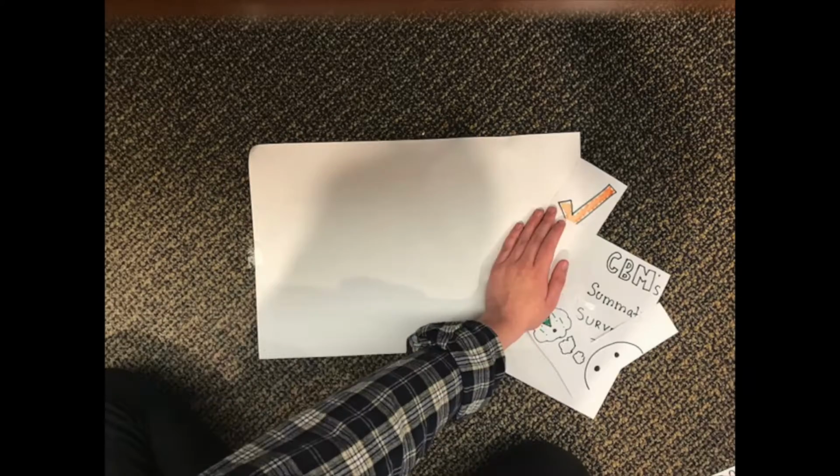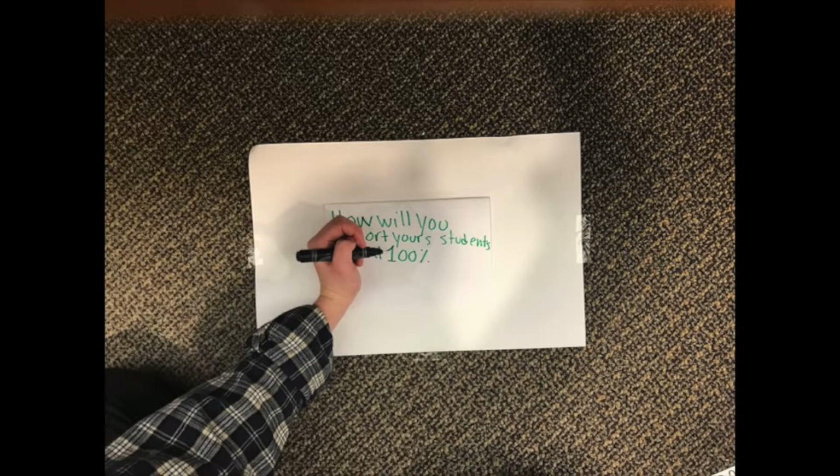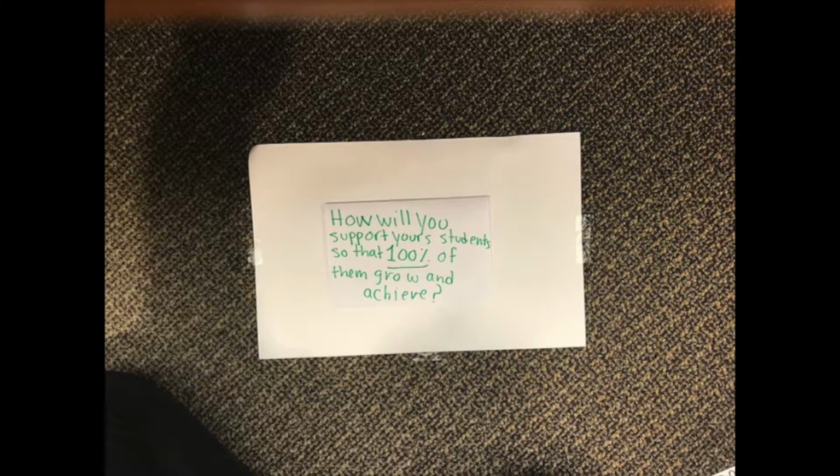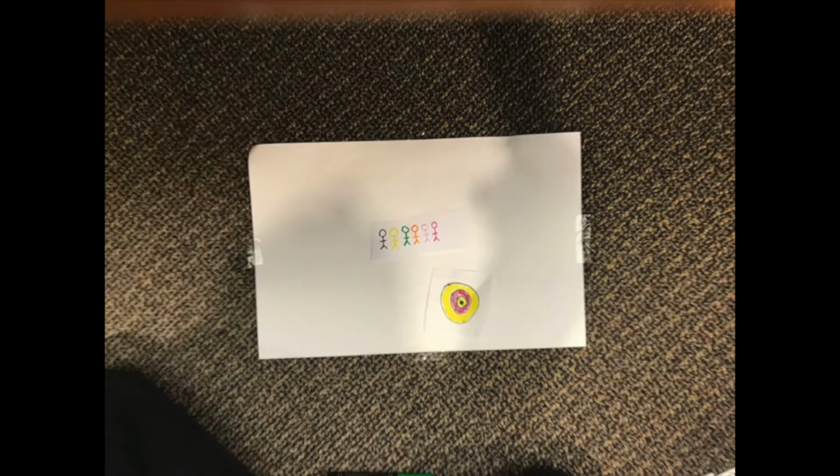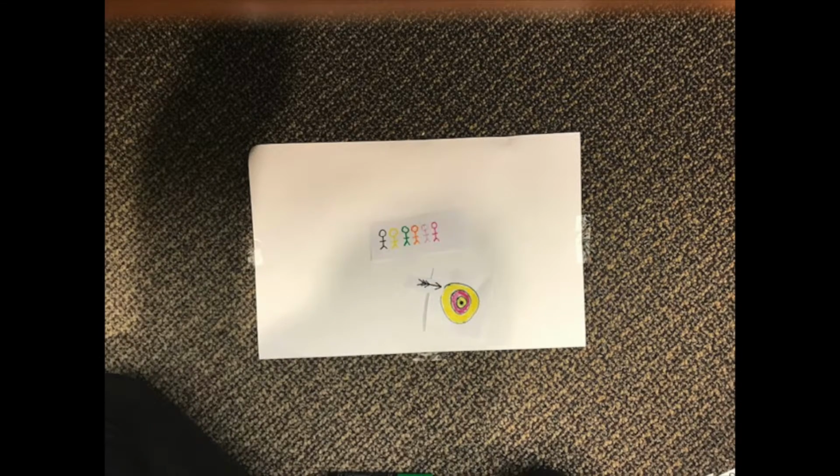How will you support your students so that 100% of them grow and achieve? Being mindful that it's not always the student's fault is important. It's important to evaluate my own work, which would be the lessons. Grouping students will help target students' individual needs. Feedback. Giving feedback is great, but giving constructive feedback that has activities for improvement is awesome.